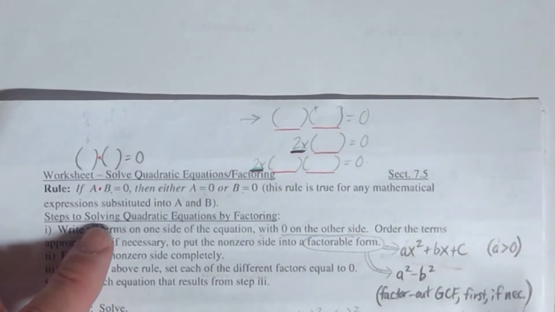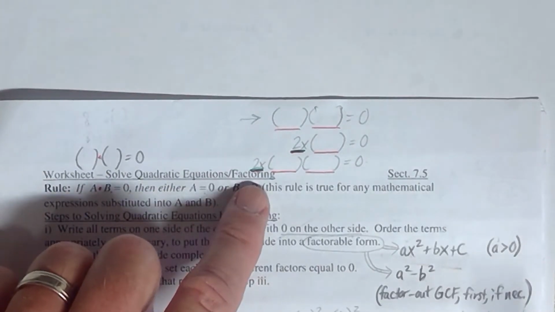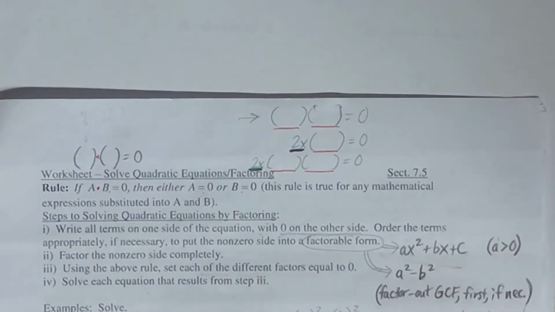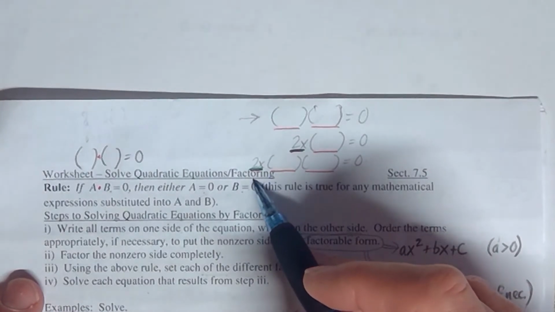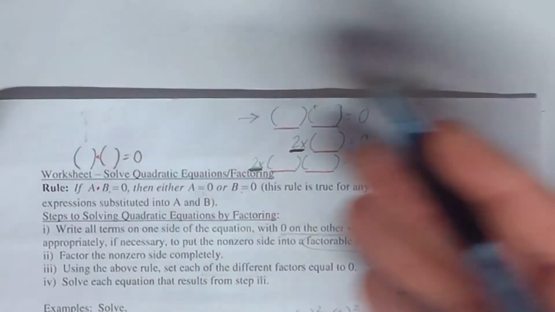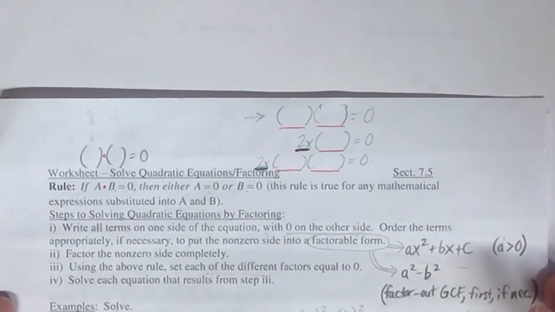And so in regards to this current method, it involves factoring. Now, as you guys know, some things you can't factor. Some things are what we call a prime polynomial. That's one of the reasons why this method doesn't work all the time. But it will work in this section here, section 7.5.